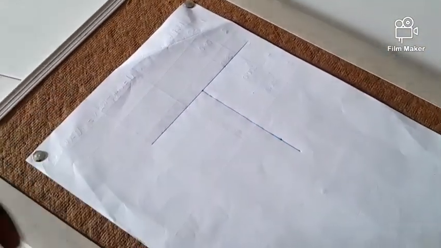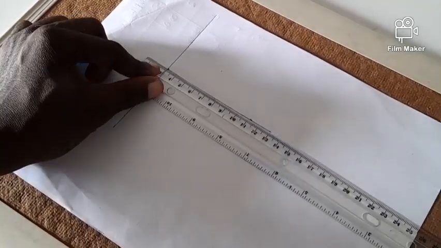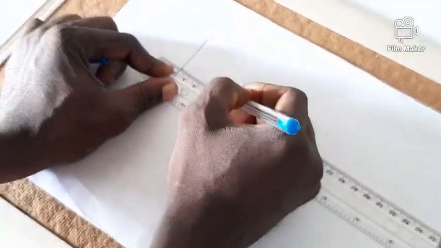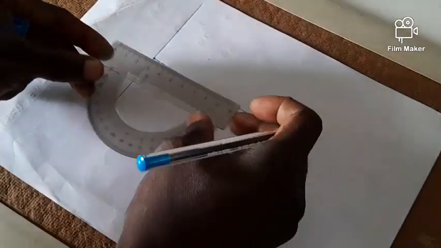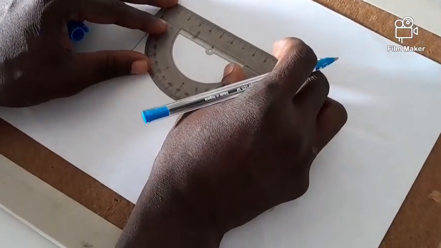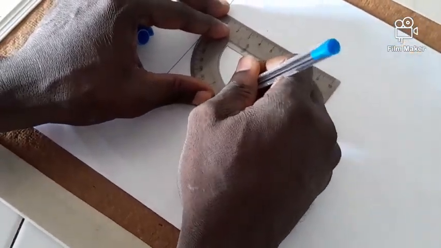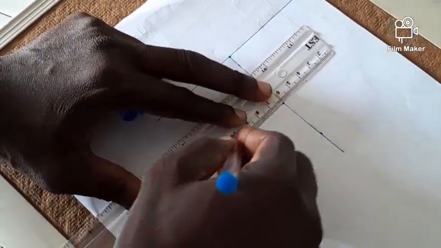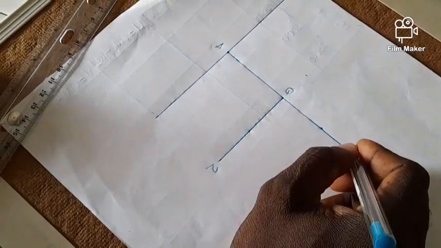Then the next thing I have to do is to get the midpoint of this line. Remember that I used 10 cm for this, so the midpoint is going to be at 5 cm. So I have 1, 2, 3, 4, 5. So I have 5 here. Put a dot there. Again, to draw your normal, place the 0 mark on this. Ensure that this is straight on this line. Then you get your 90 here. Then I'll draw this through this. So this is my QN, this is my A, and this is my B.